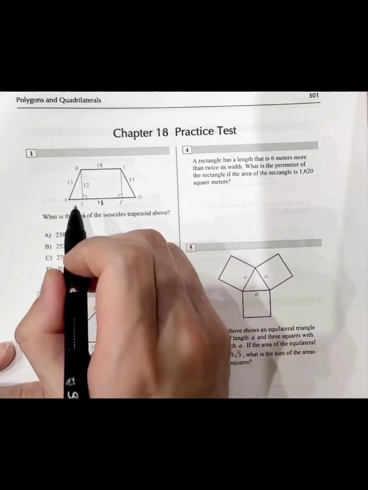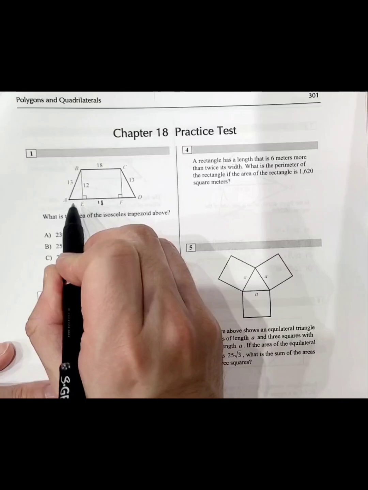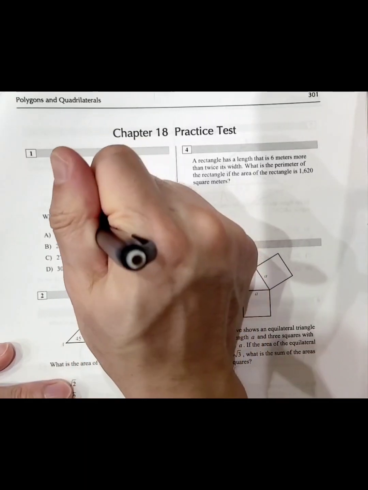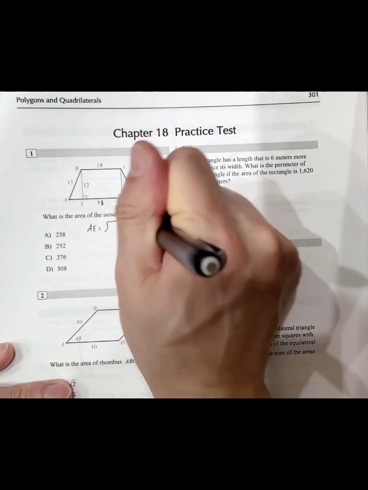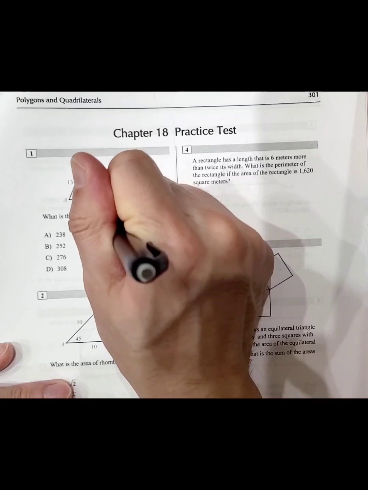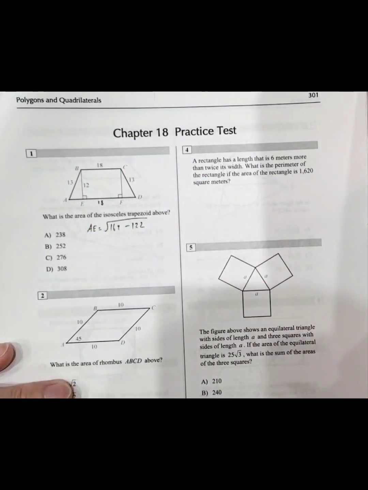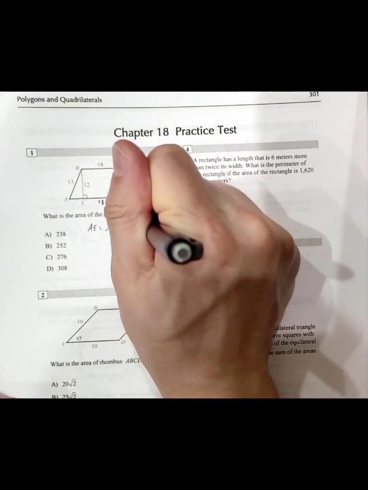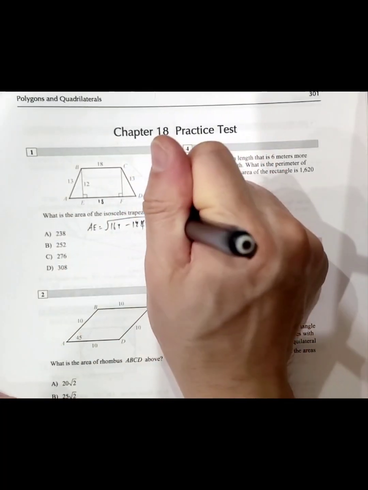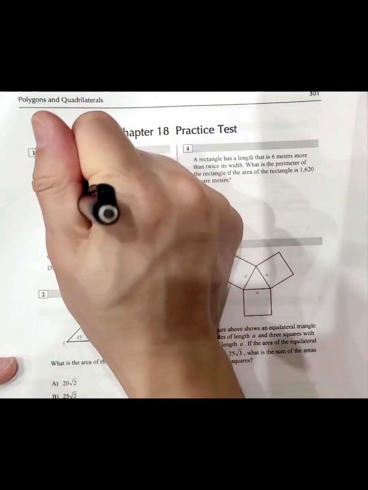Okay. Now, how do we get this length? We can use the Pythagorean theorem. So AE is the square root of 13 squared, that's 169, minus 12 squared, which is 144. So this is the square root of 25, which is 5. Okay, so this length is 5, this length is 5 as well.